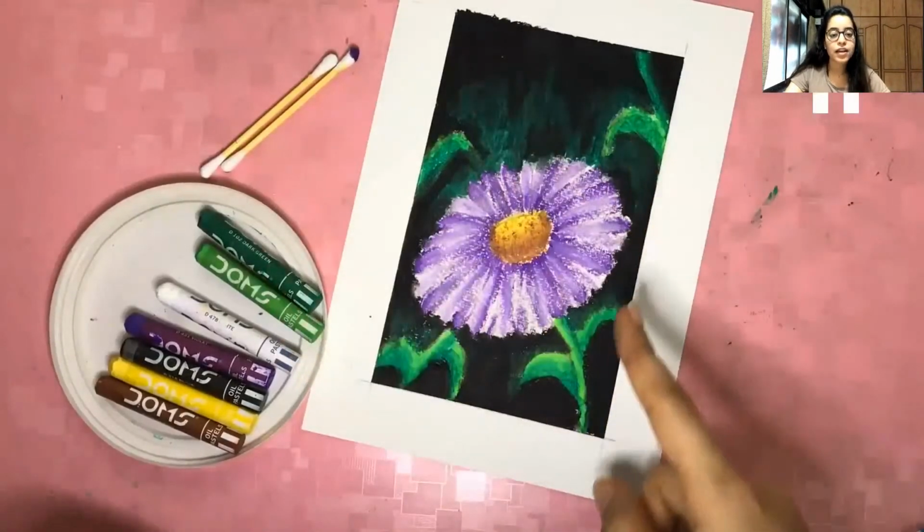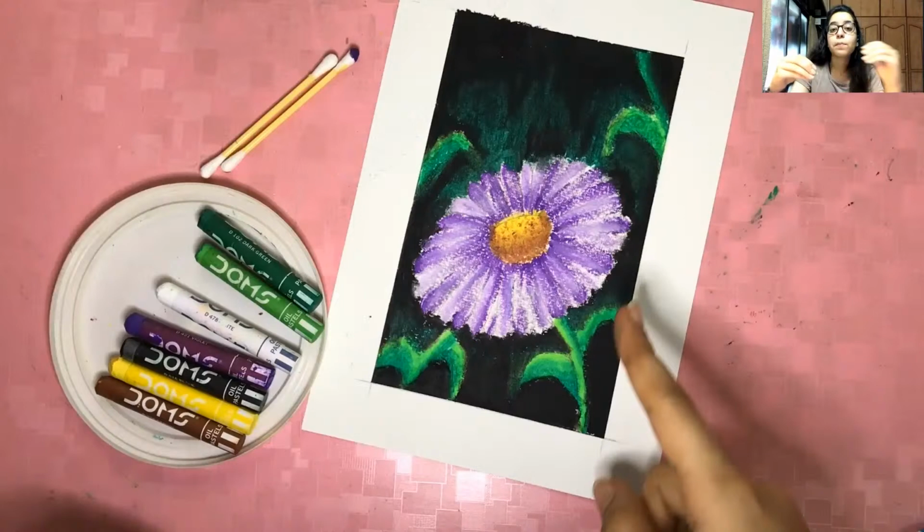So this flower is called an aster. I repeat, it is an aster flower. The beauty of this flower is that it has elongated leaves. It has elongated petals as well. And just towards the center portion of this flower, there are few petals which are smaller in size as well. So we have the pollens at the central section.